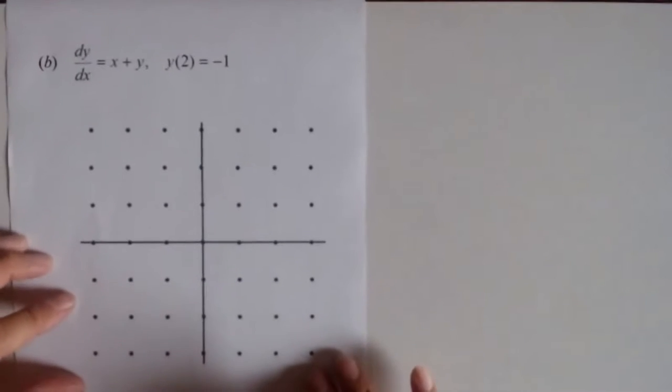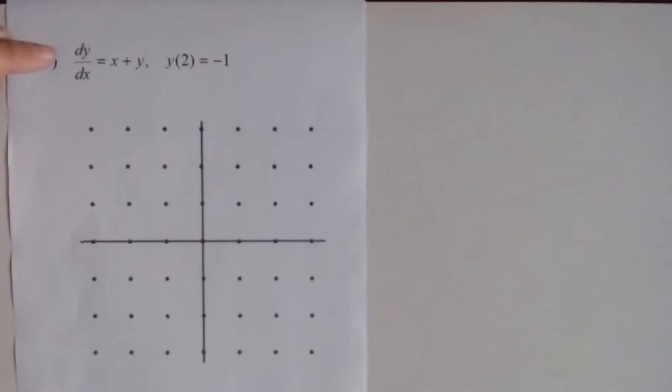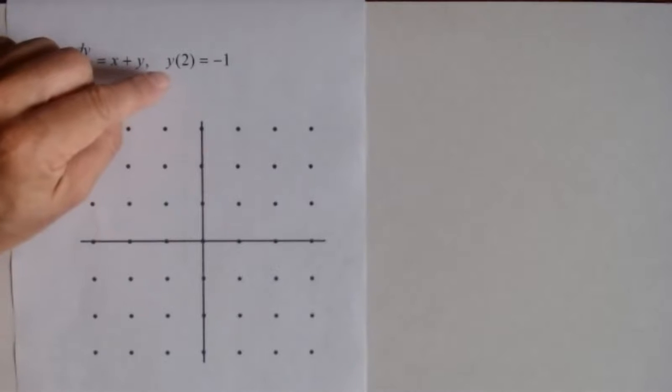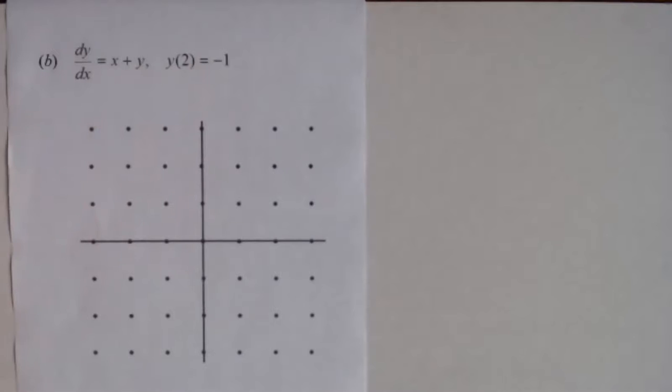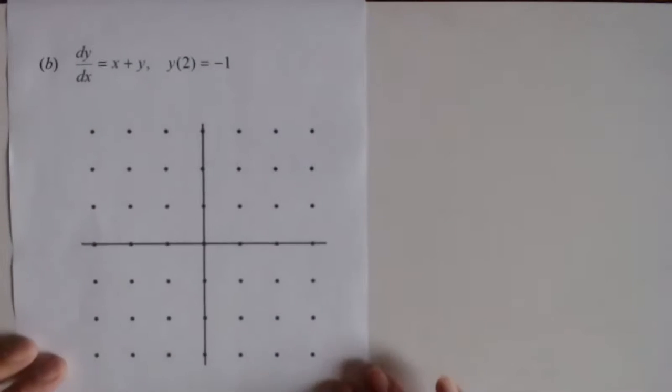So let me just go here and graph this problem again. So I have to graph the slope field for this differential equation. And then I have to sketch the solution when the equation passes the point 1, -2. Okay? How do you solve this one?